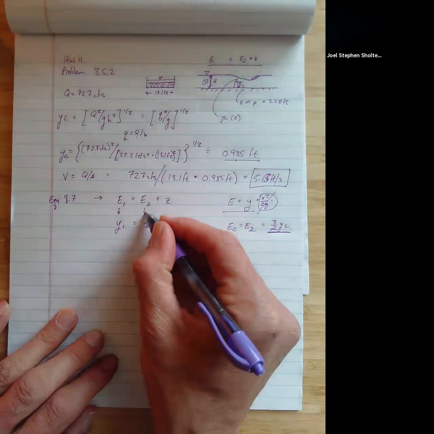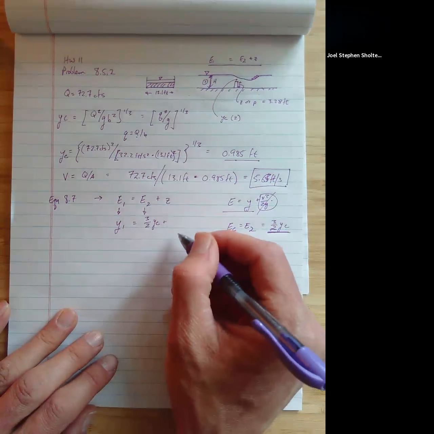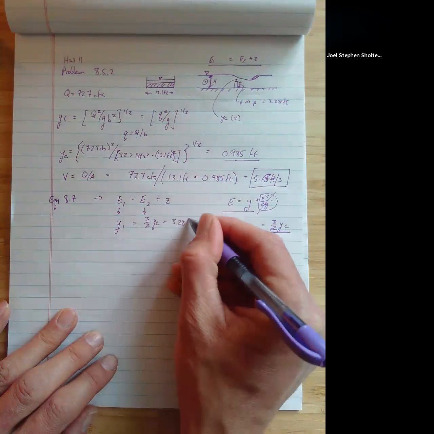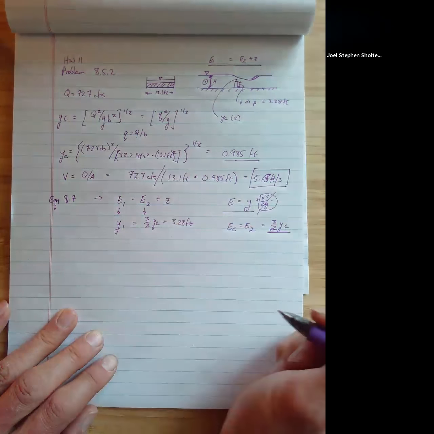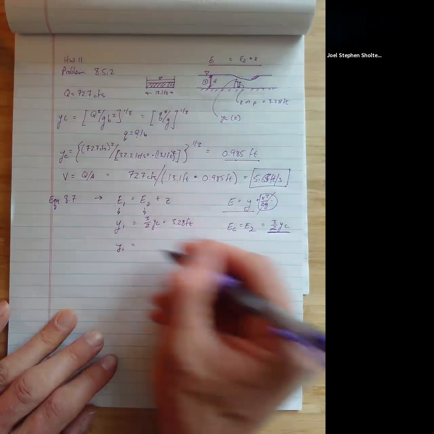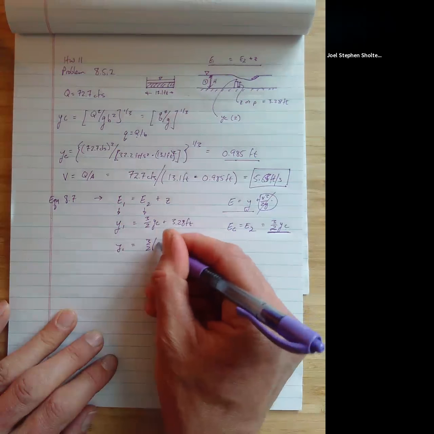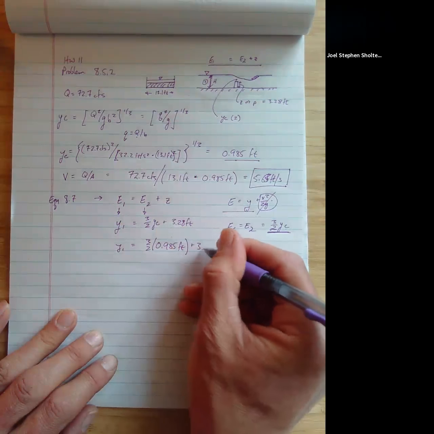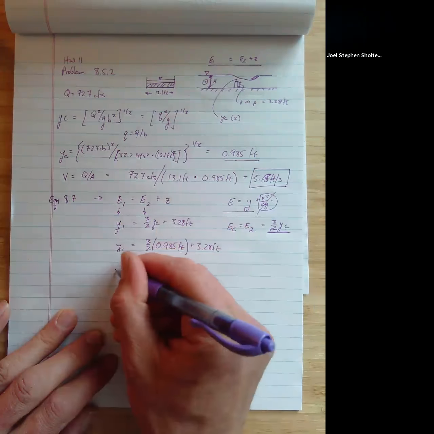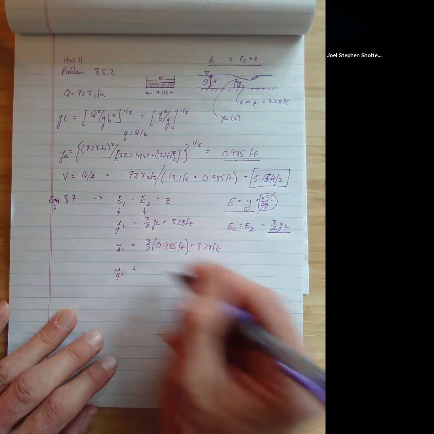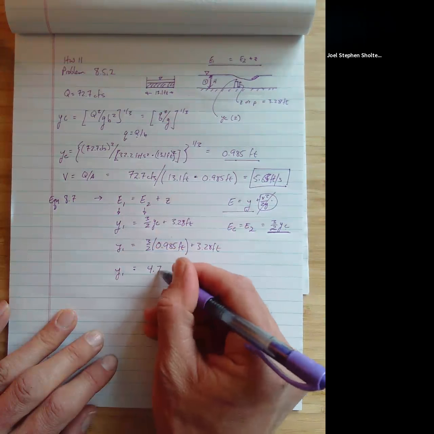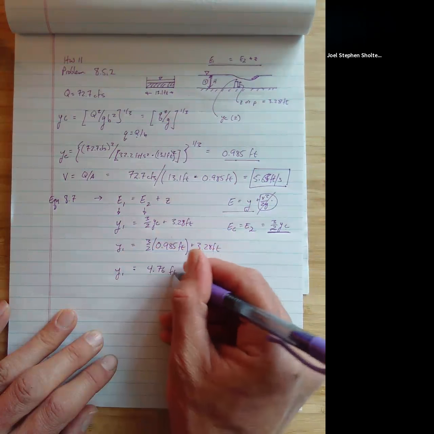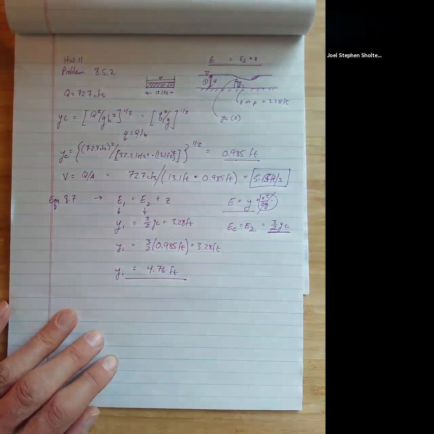That's for E2, and then Z we're given as 3.28 feet. So now we can solve Y1 is equal to 3/2 for critical depth plus Z. And there we go. That's our depth upstream.